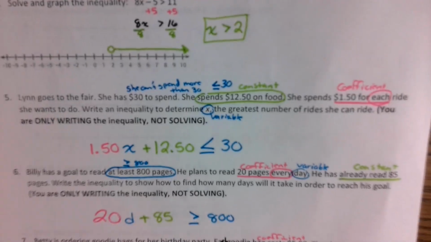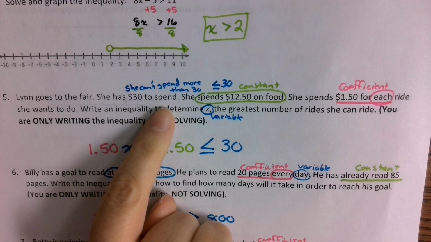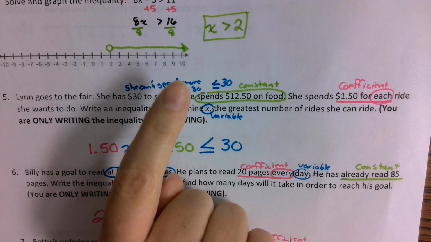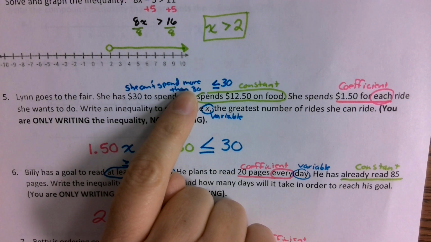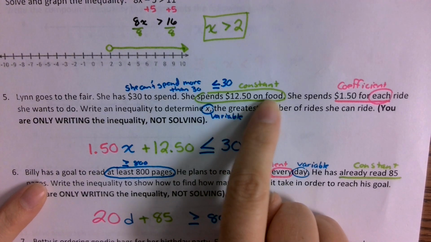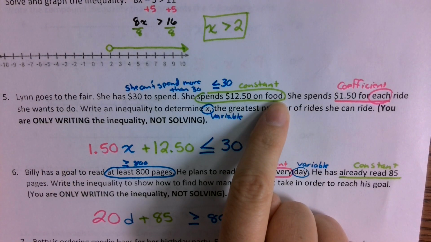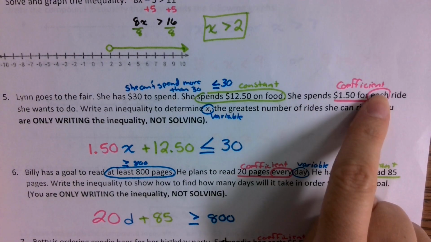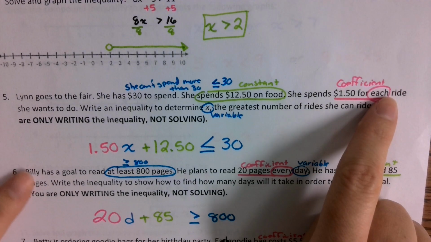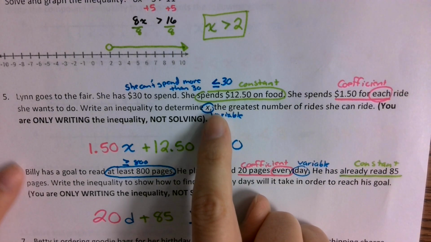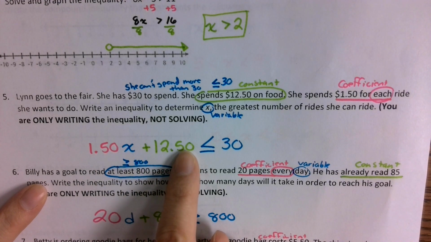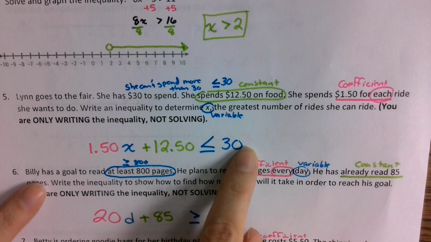You're just writing it. So Len goes to the fair. She has $30 to spend. That means she can spend $30, but she can't spend any more than that, can she? $30 is the maximum she can spend. So if that's the maximum she can spend, that would be a less than or equal to 30. She spends $12.50 on food. That's a one-time purchase. She's also going to spend $1.50 for each ride. Each is going to signify that this is happening more than one time. That's a coefficient. Number of rides is unknown, so that's our variable. So here's our inequality. 1.50x plus the $12.50 for the food. It has to be less than or equal to 30.